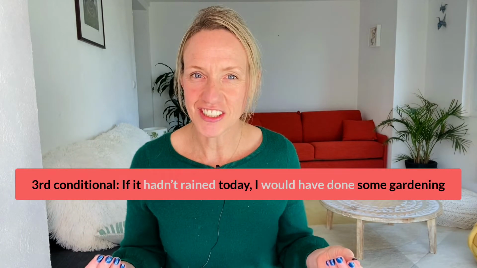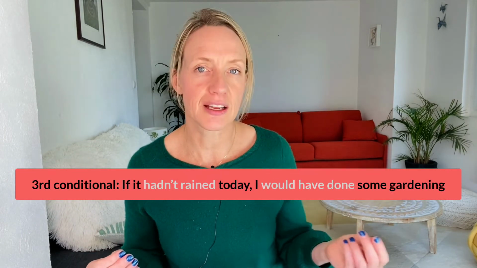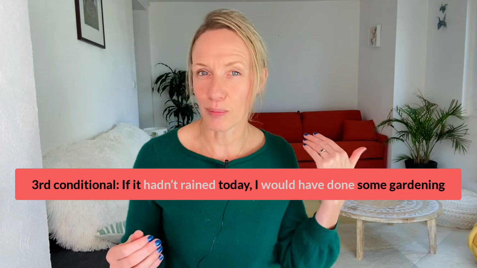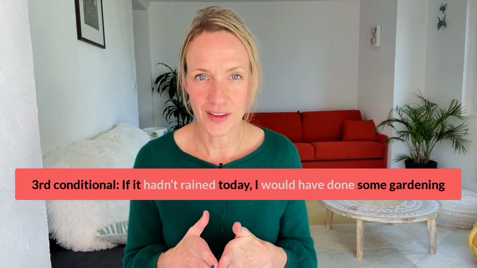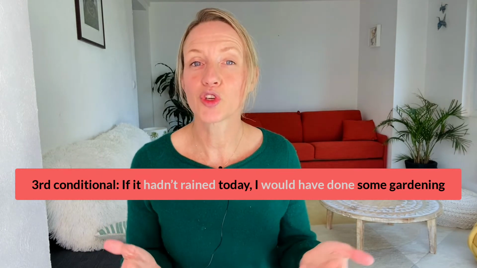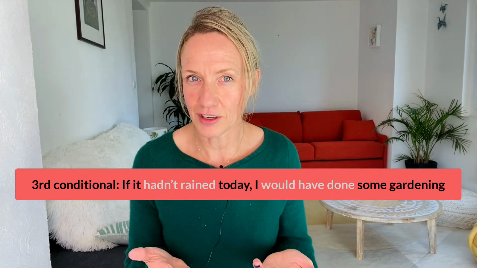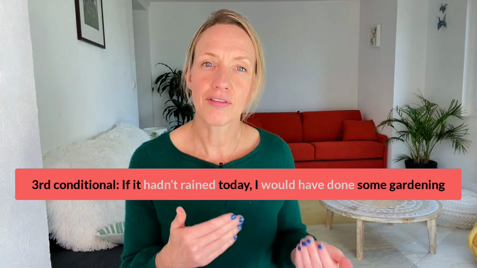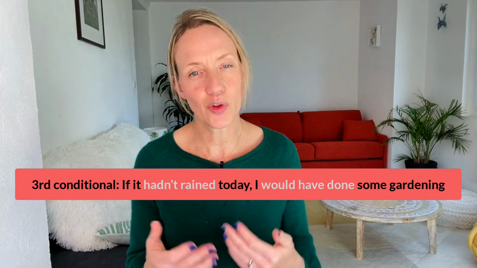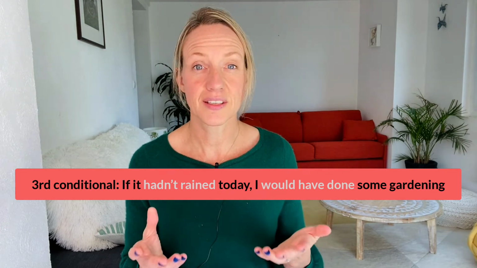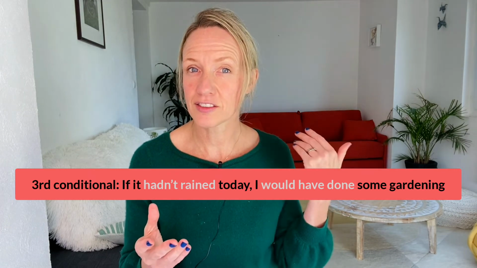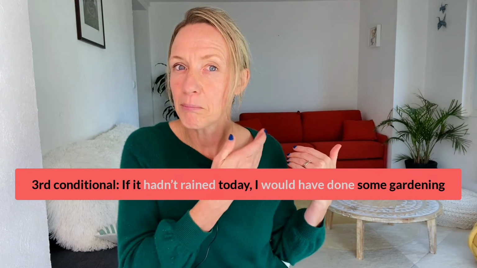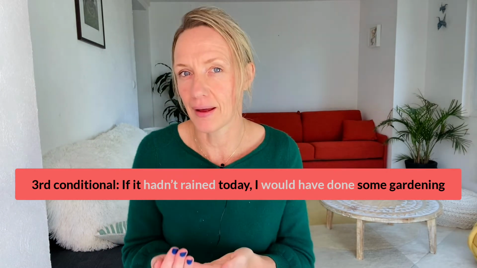The third conditional is very similar to the second conditional, but we're talking about the past, not the present. In terms of grammar, we use the past perfect after if and would have plus past participle in the resulting clause. This is a situation in the past which wasn't real. I'm imagining a different past.